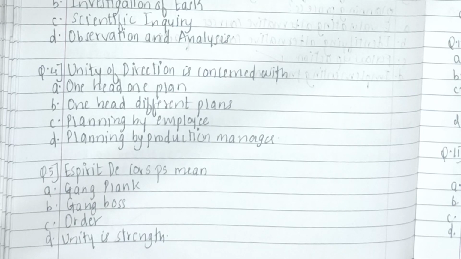Next is unity of direction is concerned with: first, one head one plan; second, one head different plans; third, planning by employee; and fourth, planning by production manager. Here it's asked, what do you mean by unity of direction? By unity of direction, it means that every employee who is working should have a direction, and all the employees should move towards one common direction which is given to them. If one employee is being given directions from different heads, it will be difficult for that employee to understand.